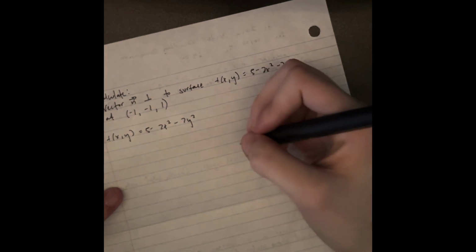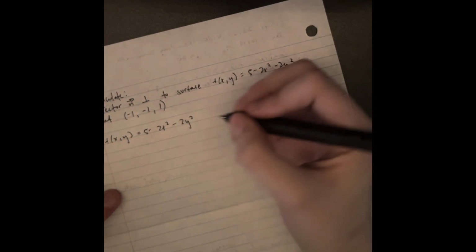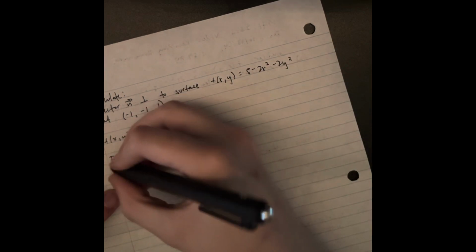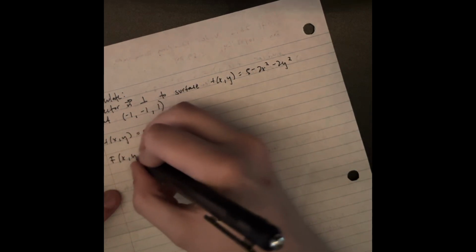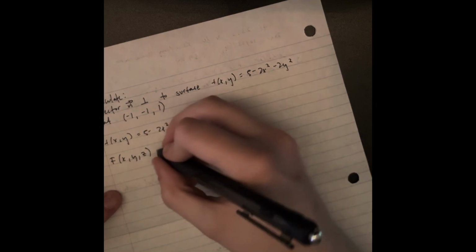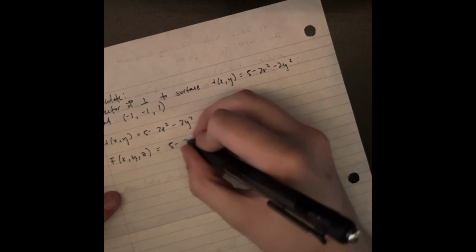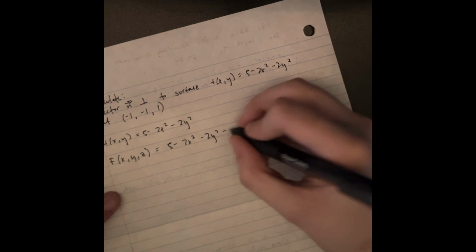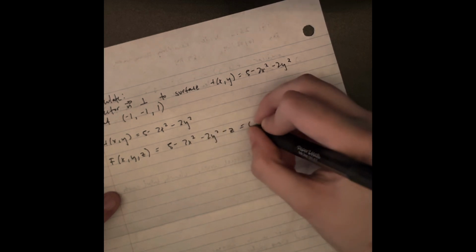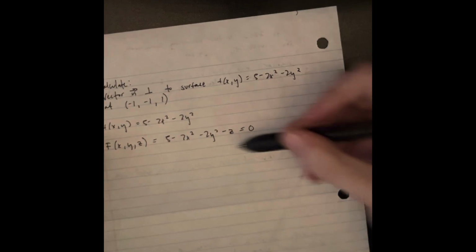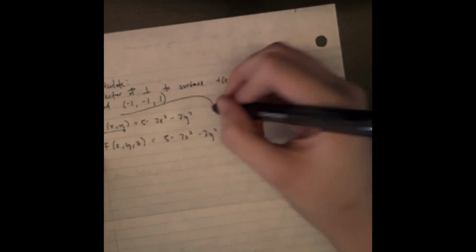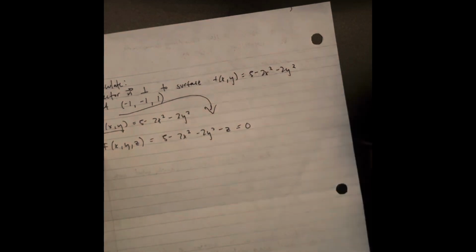And we can rearrange this so we can manipulate it as big F of x, y, z. And so this is going to be 5 minus 2x squared minus 2y squared minus z equals 0, with this f of x, y being z.